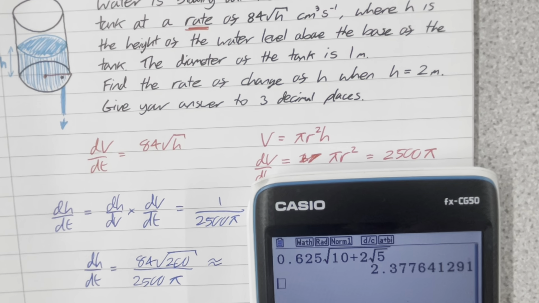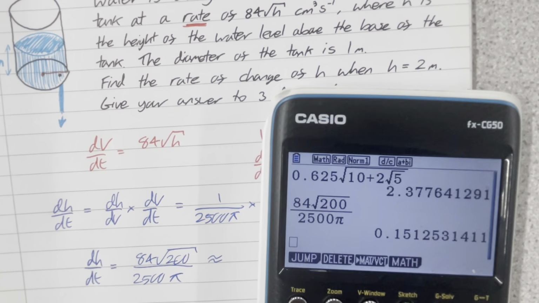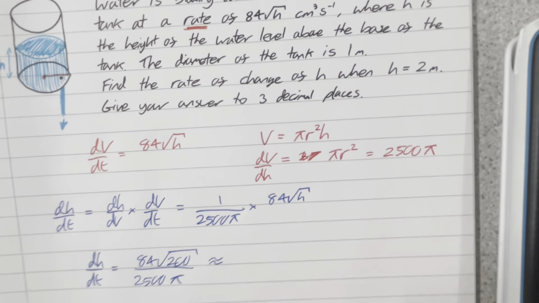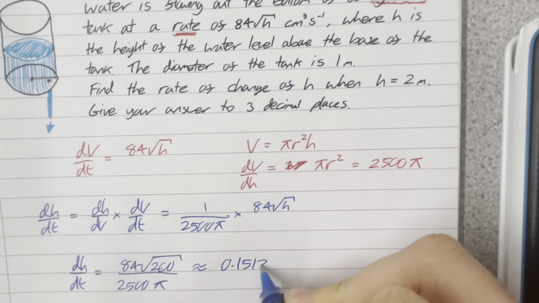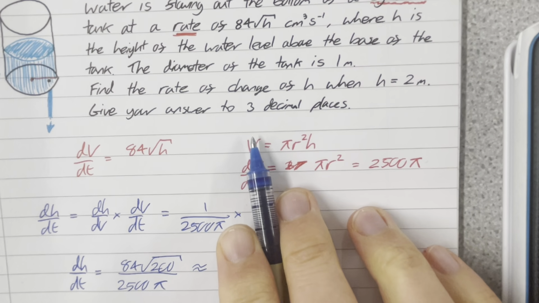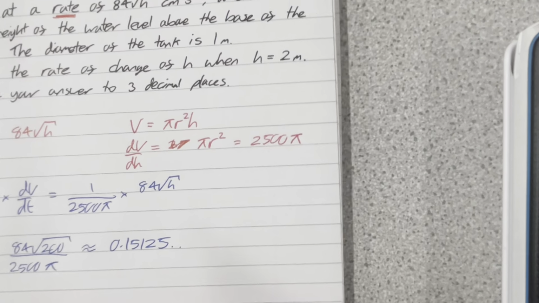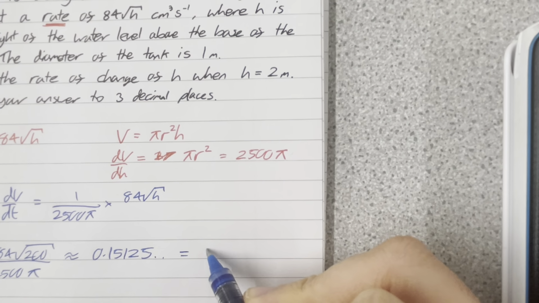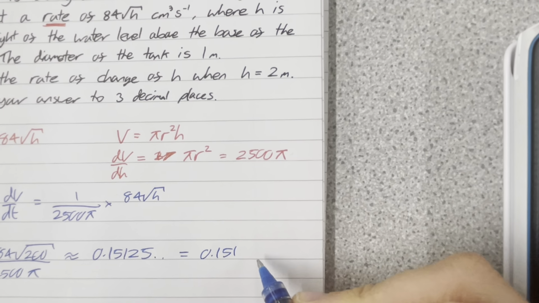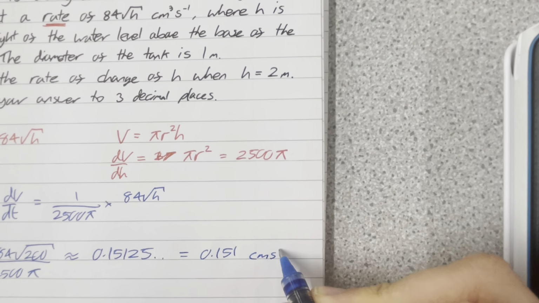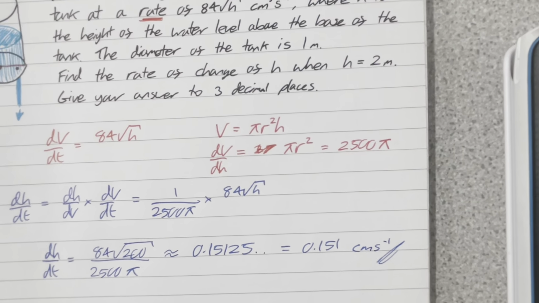Approximation for that. So 84 root 200 over 2,500 pi is 0.15125, and we want the answer to 3 decimal places, and it's going to be centimetres per second. Centimetres because it's height per time. So to 3 decimal places is 0.151 centimetres per second, and that answers that question.